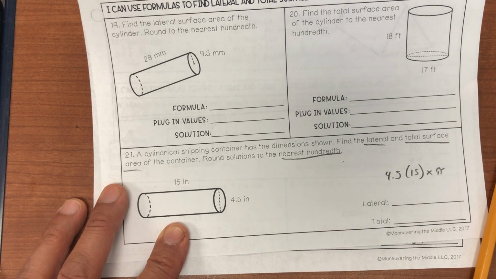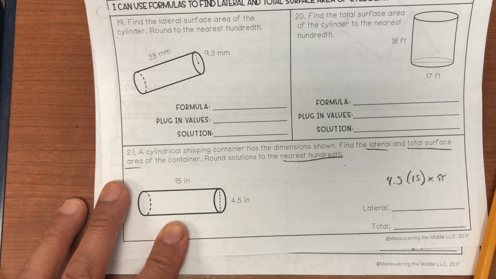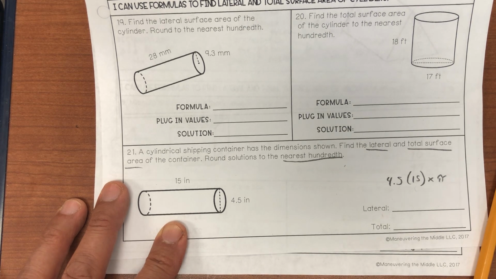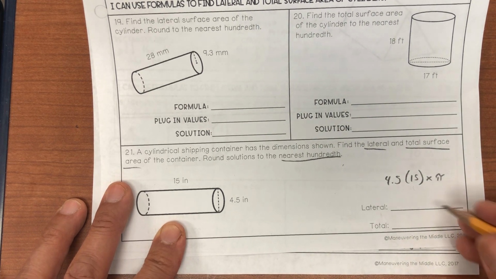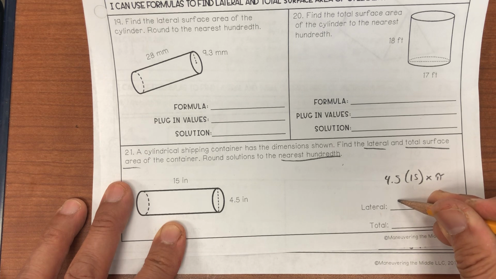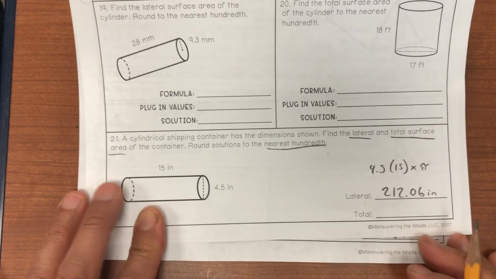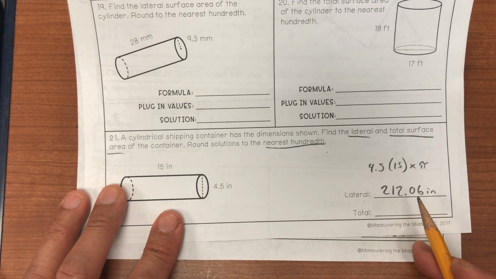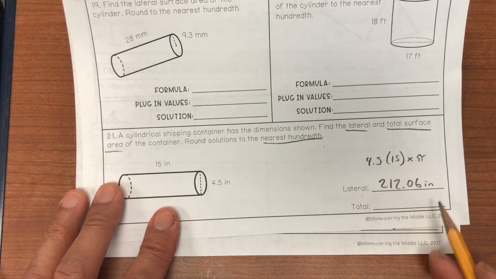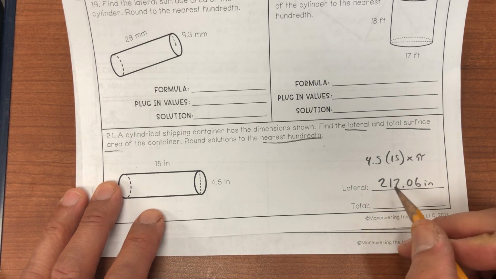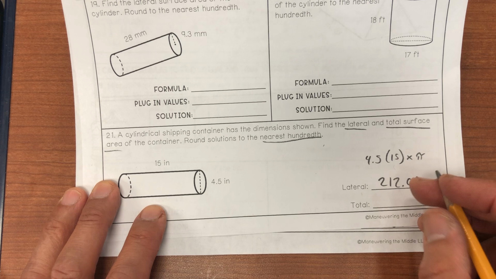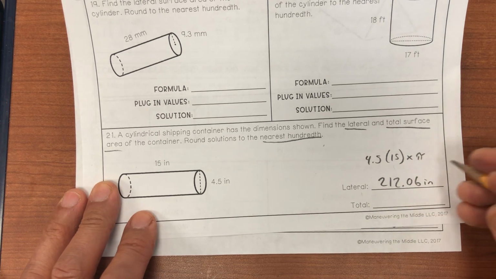So I'm gonna type that into the calculator here. 4.5 times 15 gives us 67.5 times 3.14 and give us 212.06. And if your calculations are different from mine by 1/10 or 1/100th of a unit, not a big deal as long as we're in the same general ballpark. If we're on the same whole number, then that's a good sign.